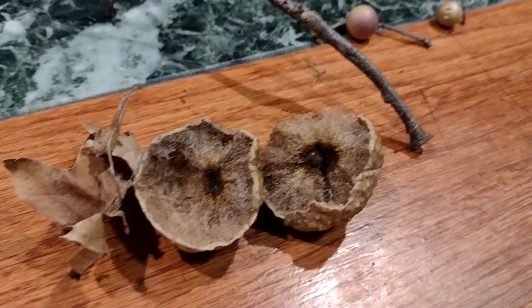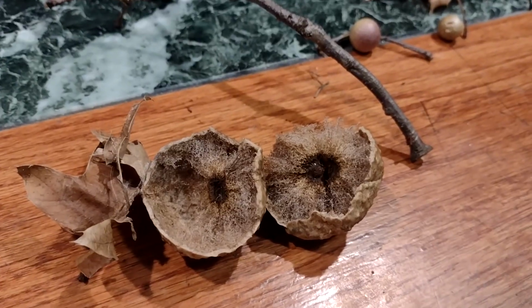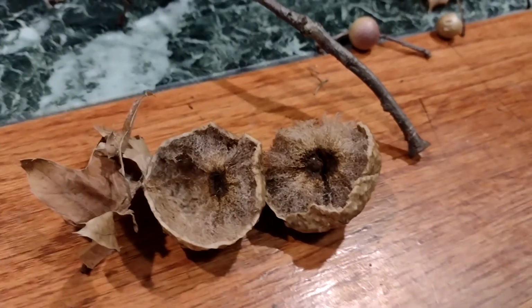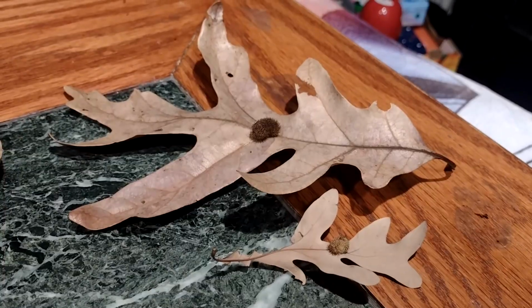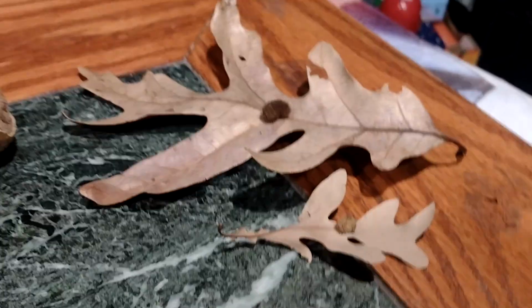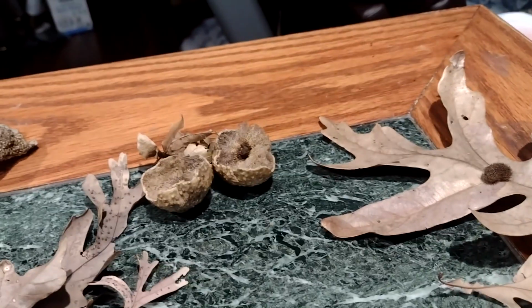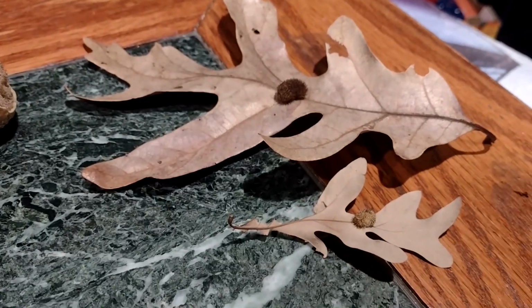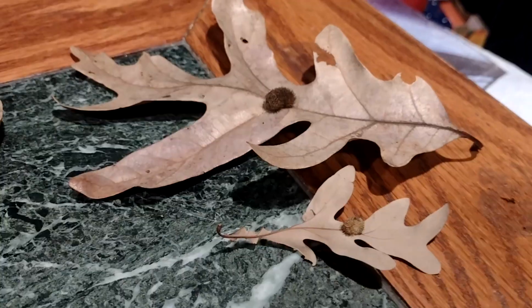It's usually the same color as the outer shell, so I wonder if this one died in there and then got rotten or something. But that's the spongy oak gall wasp. Over here is another gall that grows out of the vein. It's not quite as impressive as the spongy oak gall wasp, but it's still bigger than the other ones that grow out of the fleshy part of the leaf.